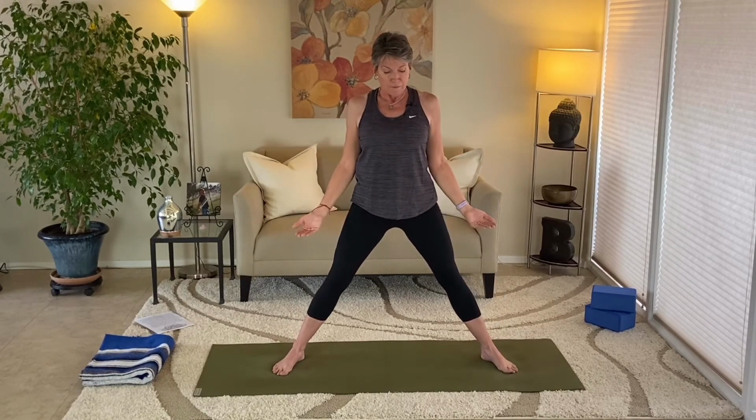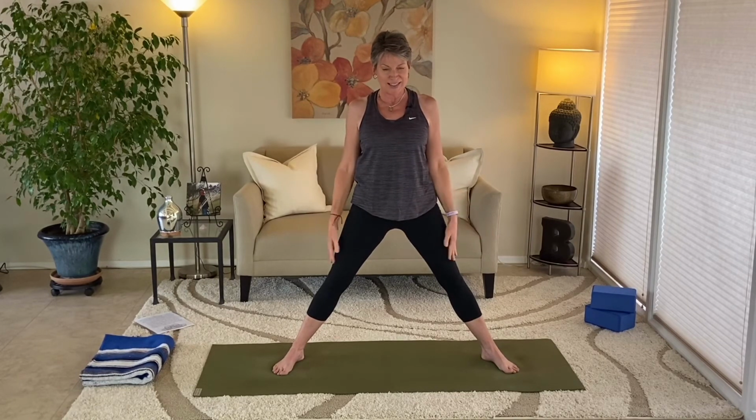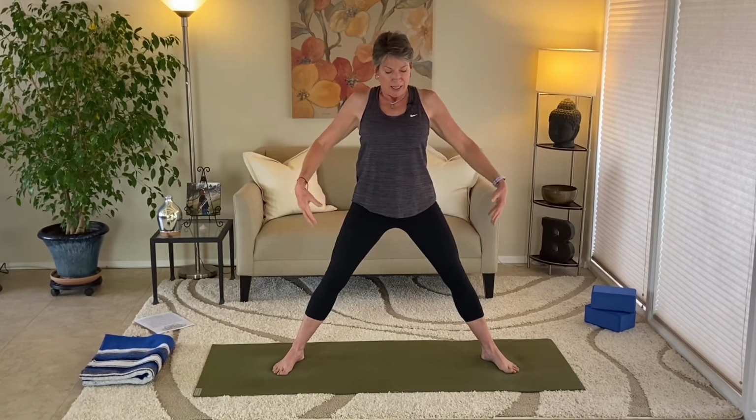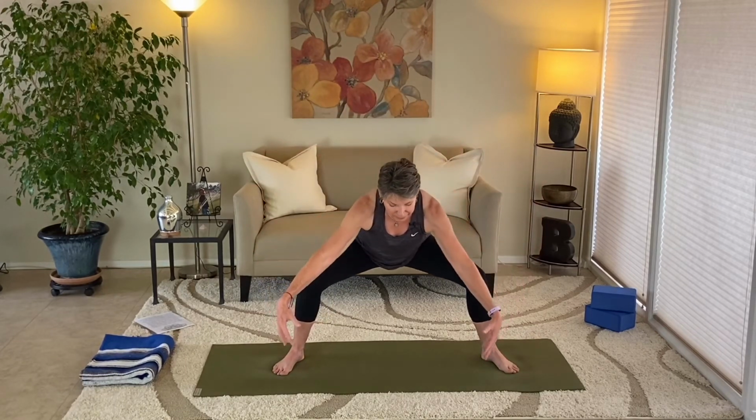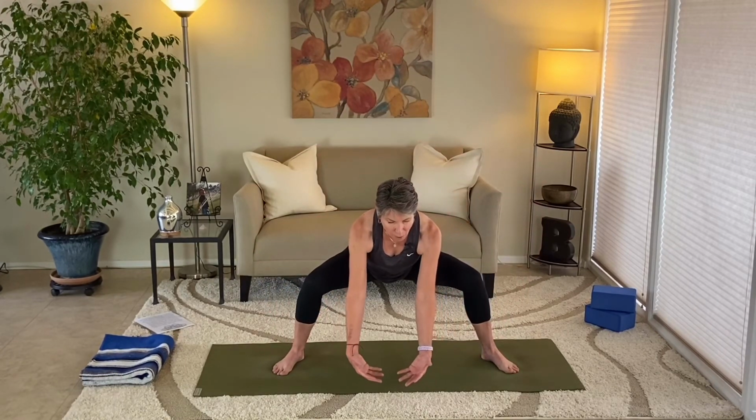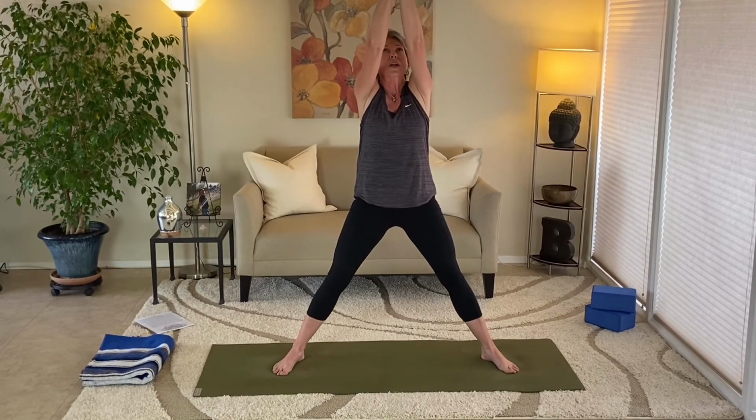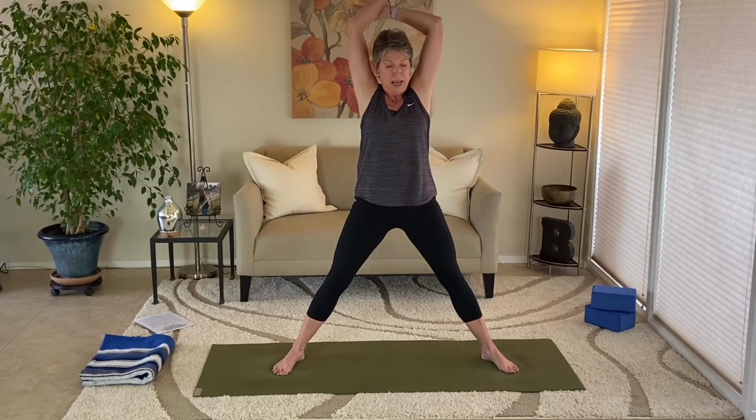All right, so feet a little wide, toes pointing out, arches lifting. We're going to bend the knees. We're going to come down and we're going to gather up what we don't want anymore, and we're going to straighten the legs. We're going to lift it up. Good. And we're going to then cross the hands back behind, bend the knees, and push the palms out.